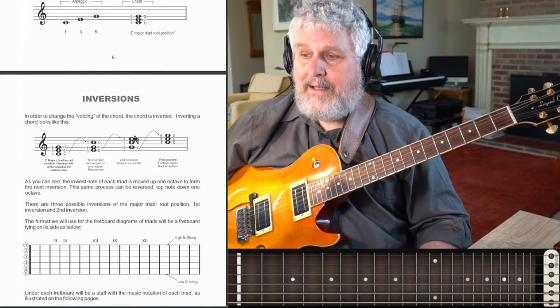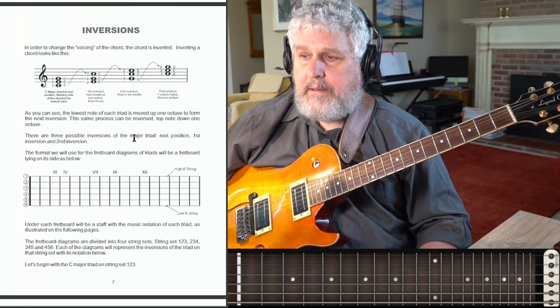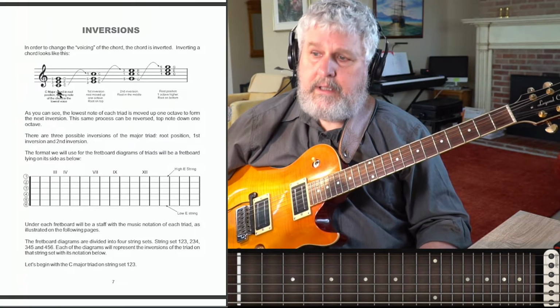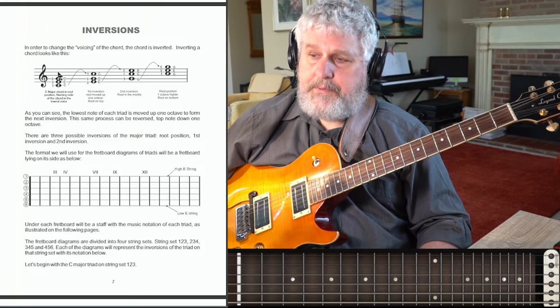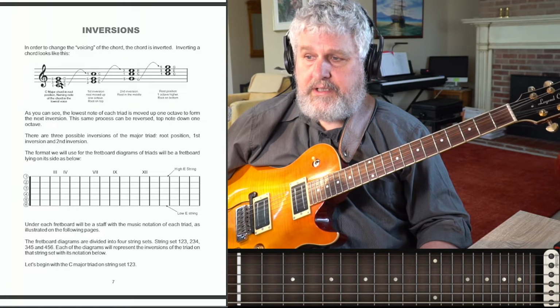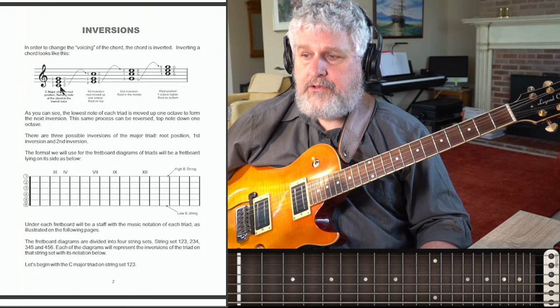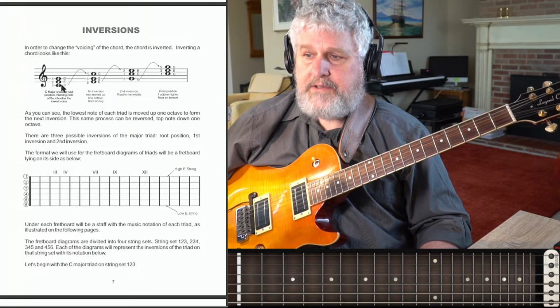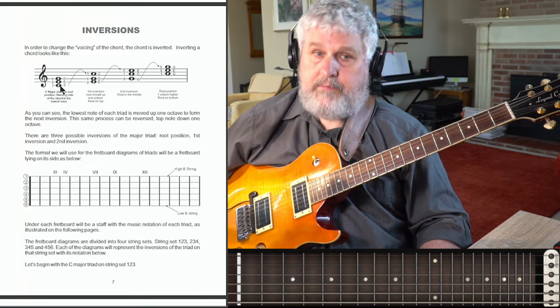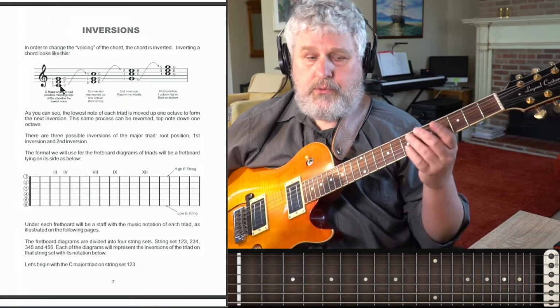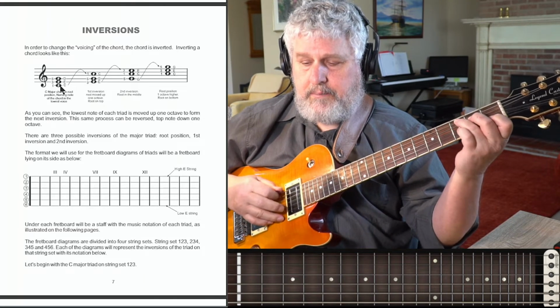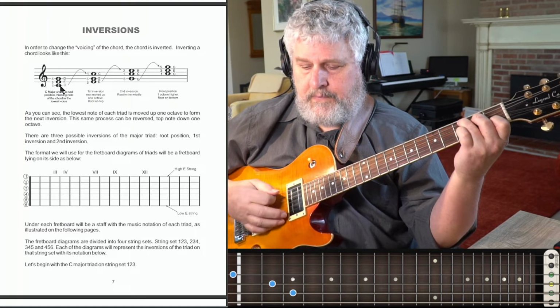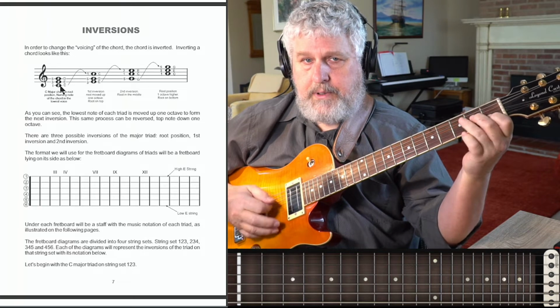Now let's take that one more step and move to inversions. So the C root position triad, as we just did, C, E, and G, can be changed to a first inversion by simply taking the bottom note of the chord and moving it to the top, right? So we take the bottom, this one here, and move it up an octave.